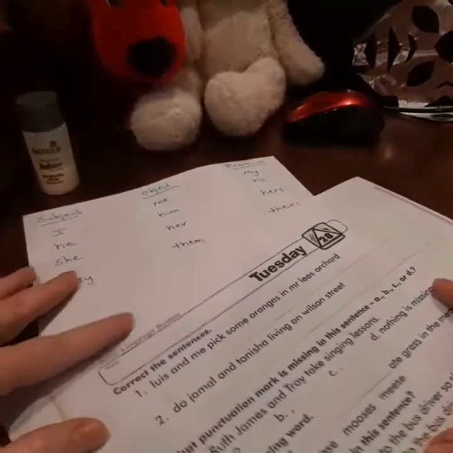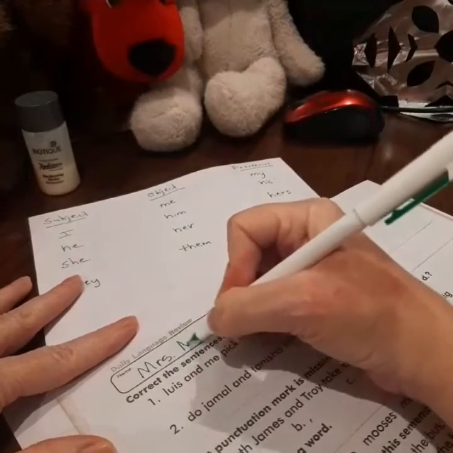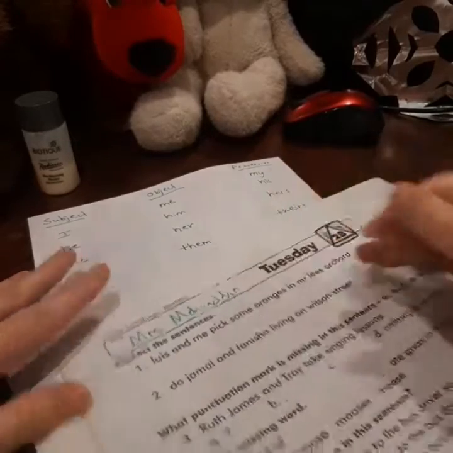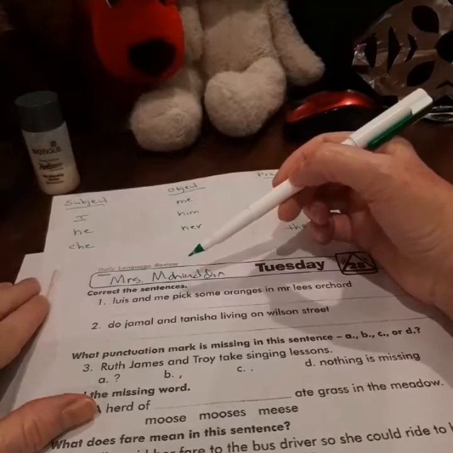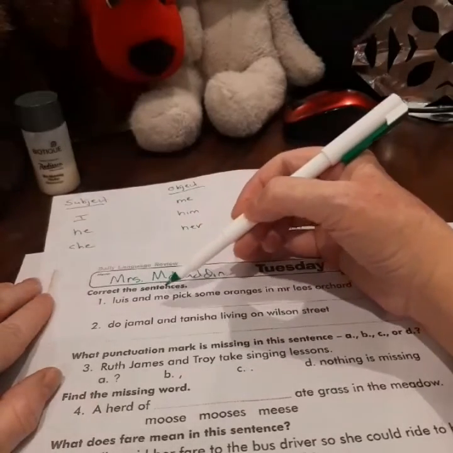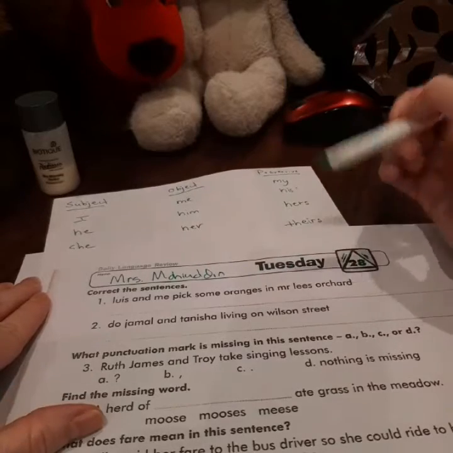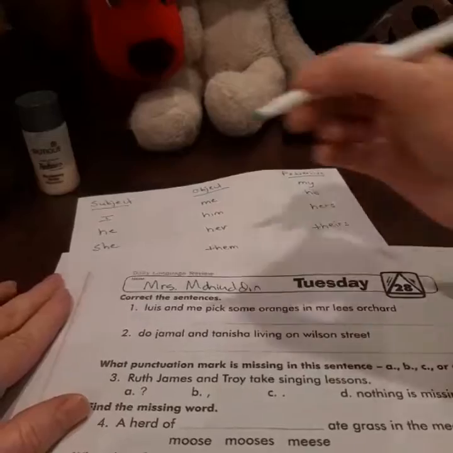This is Mrs. Mohyuddin. So what I need to do first is I write my name, Mrs. Mohyuddin. There we go. Now let's look. Correct the sentences. Louis and me picked some oranges in Mr. Lee's orchard. It sounds pretty good, doesn't it? Doesn't sound like there's too much wrong with it.